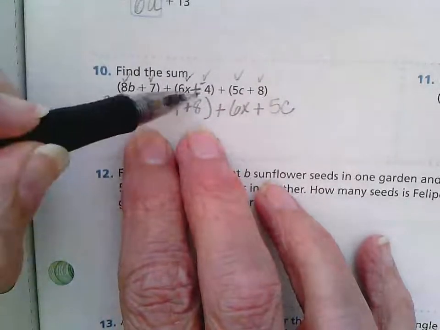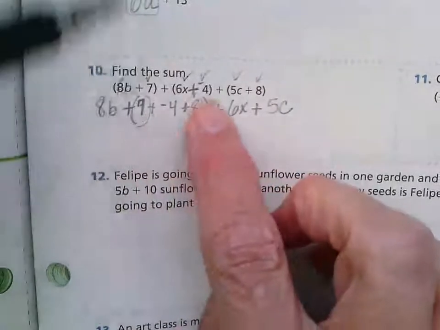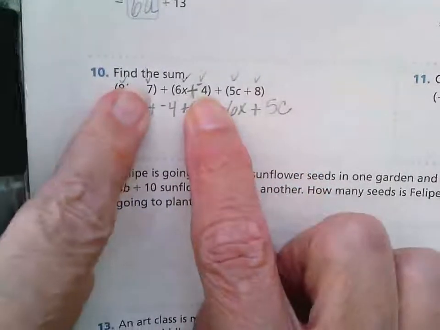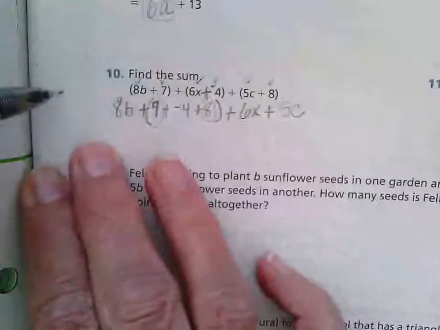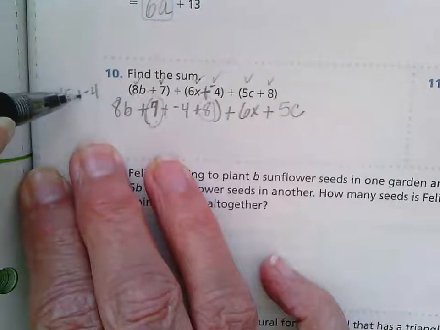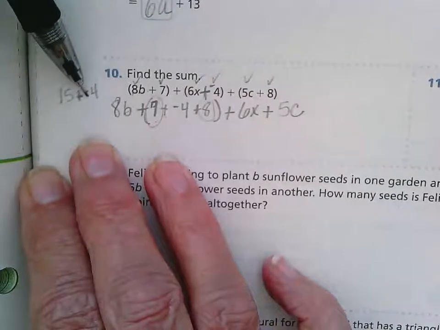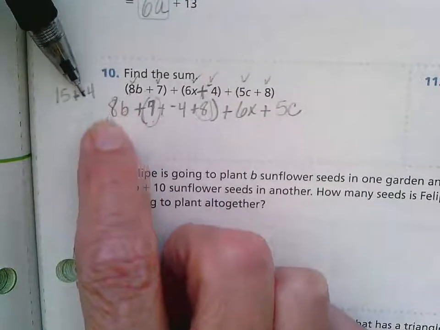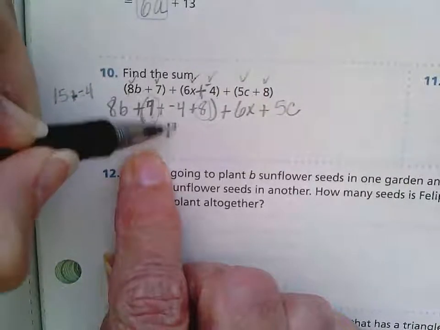7 plus 8 is 15. So I know that these two together are 15, and I'm going to add a negative 4 to that. So 15 plus negative 4. When I'm adding unlike signs, I'm going to ignore that sign. I'm going to subtract the smaller one from the larger one, and I'm going to get 11.